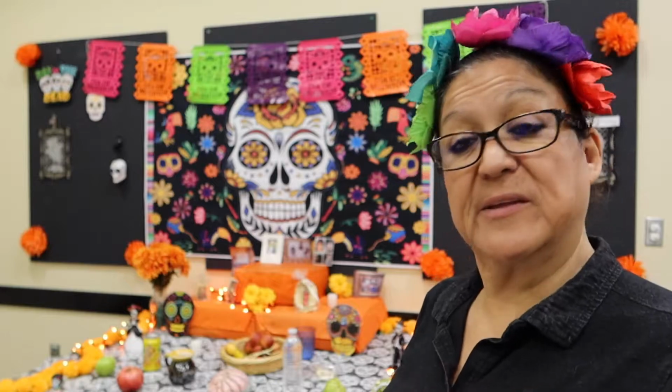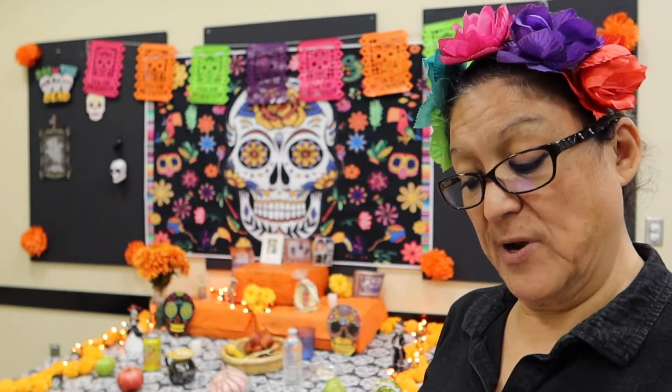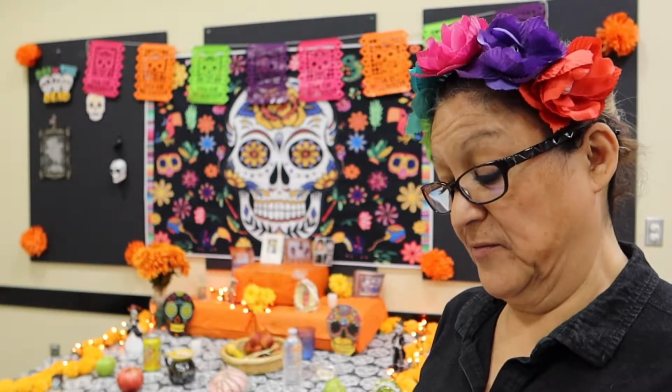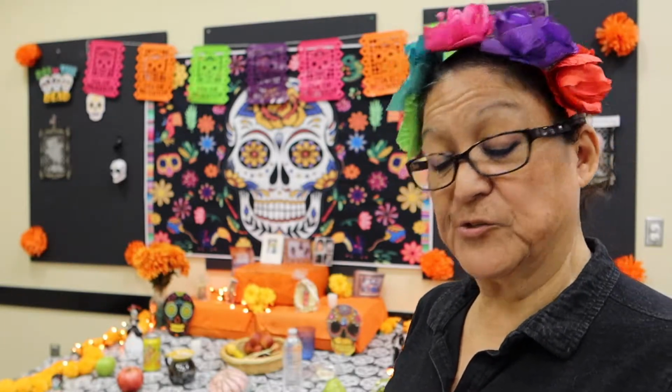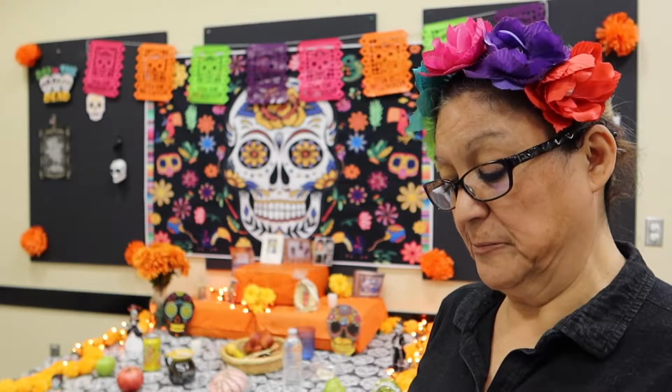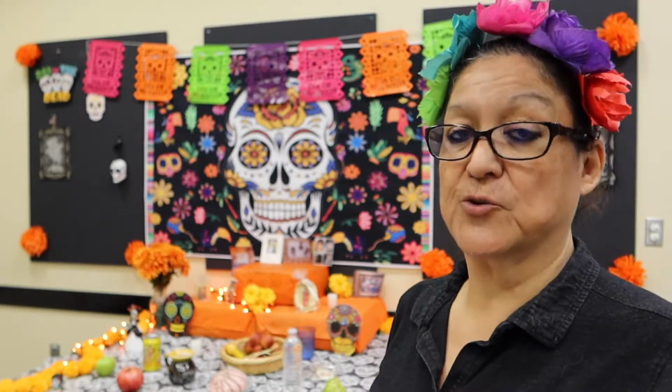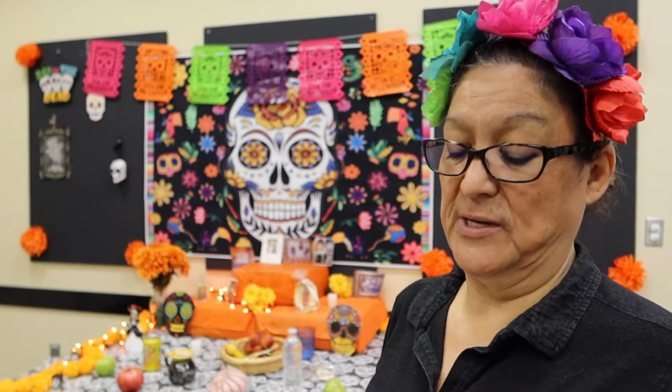Why do people make the ofrendas? Ofrendas are shrines built to remember and honor people that have died. They keep the memory of that person alive through this tradition and remembering them every year. They also put food, drink, or anything else that person liked.